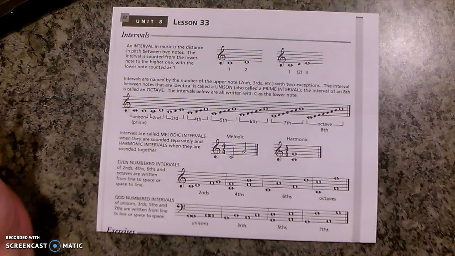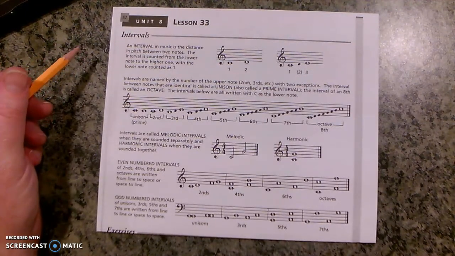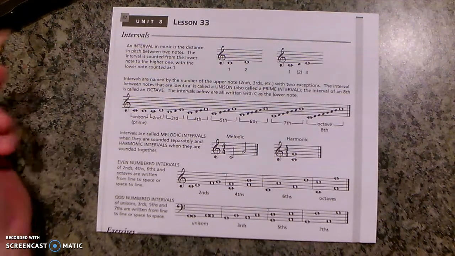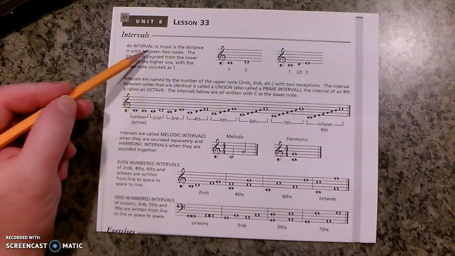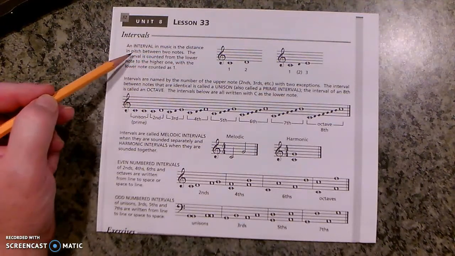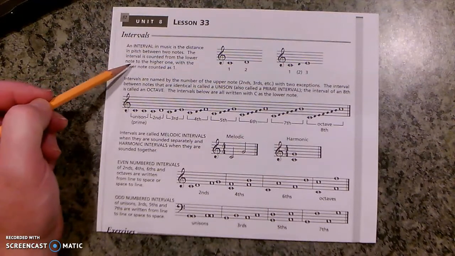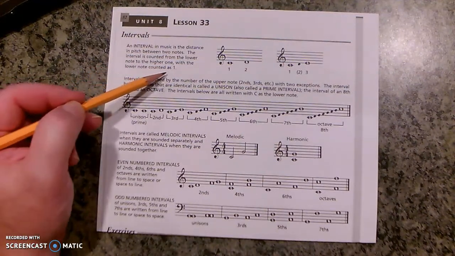Today we're on Unit 8, Lesson 33. We're going to talk about intervals. Now the word interval is just a big fancy word that means the distance between two notes. An interval in music is the distance in pitch between two notes. The interval is counted from the lower note to the higher note, with the lower note counted as 1.